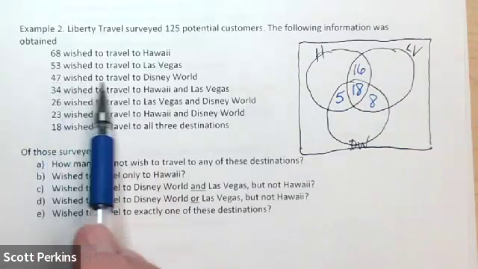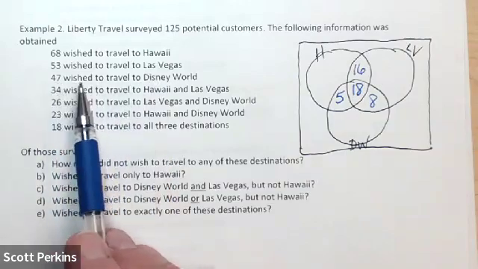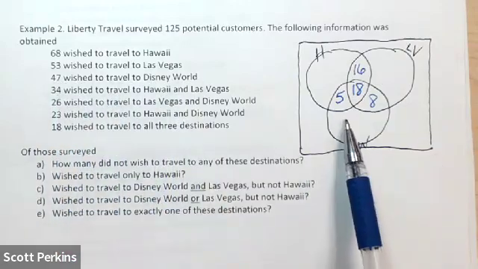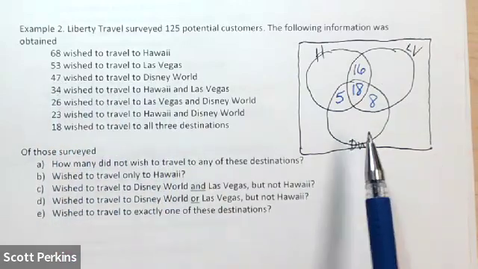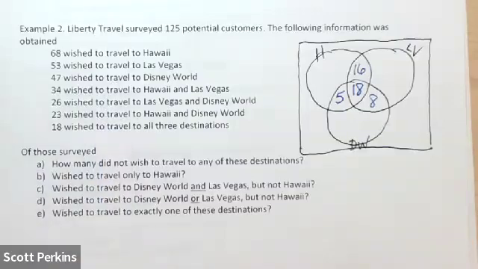Next up, 47 people wish to go to Disney World. And again, I know I'm saying this over and over because I want you to avoid any issues. This does not say only Disney World, so do not put 47 down here in the bottom. It says in that Disney World circle, no matter what other things are going on, there should be 47 people.